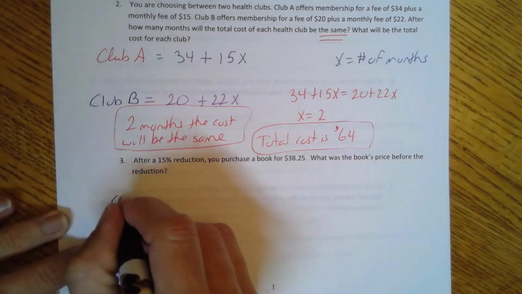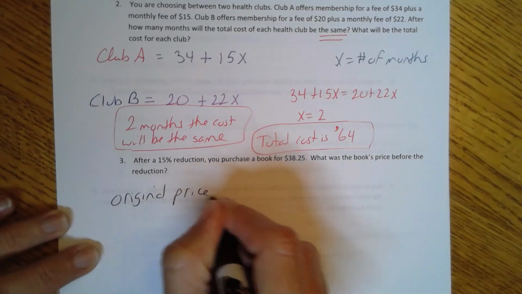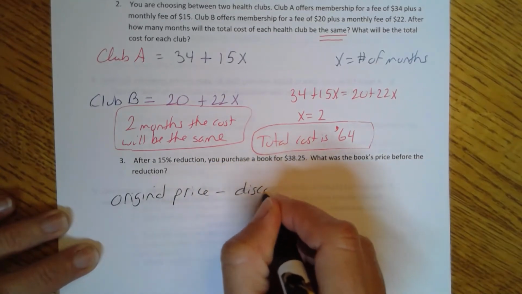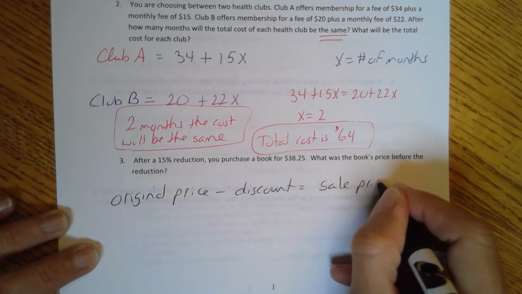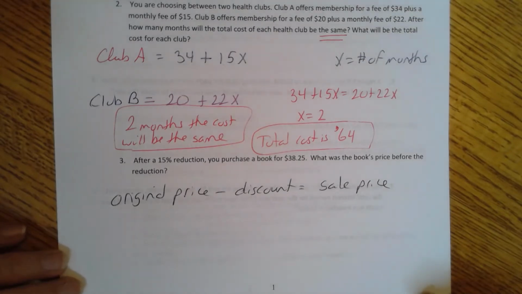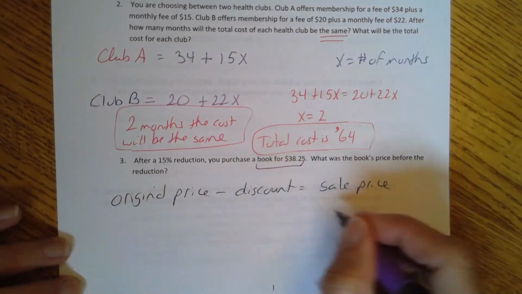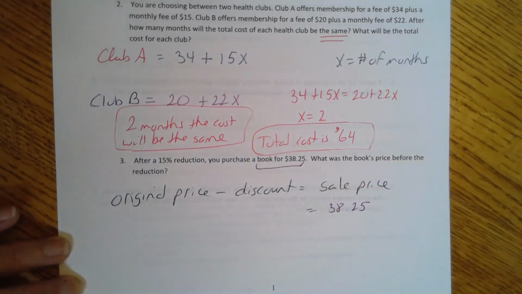So make sure you know this formula. You're going to have the original price minus the discount equals the sale price. Now some of y'all might want to set it up into percent over 100 equals is over of. You just got to be careful what you're actually going to use as a percent. So the things we do know, we know that the purchase price of the book was $38.25. So that would be the sale price. What was the book's price before the reduction? That's going to be x.